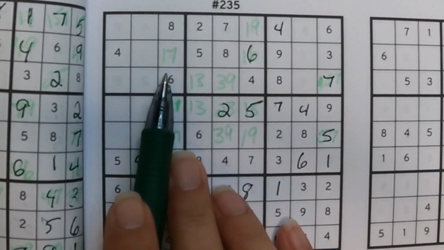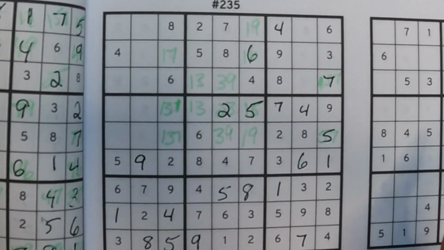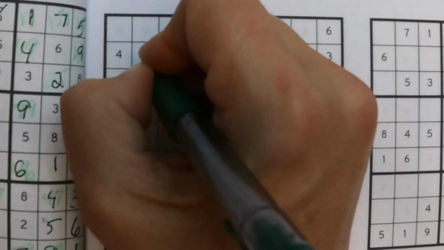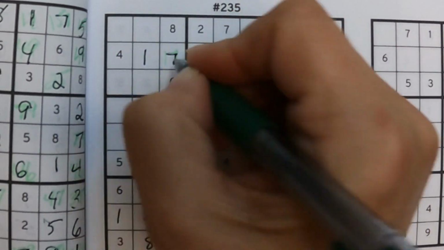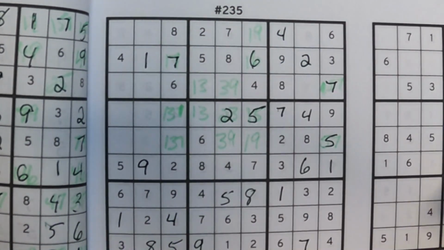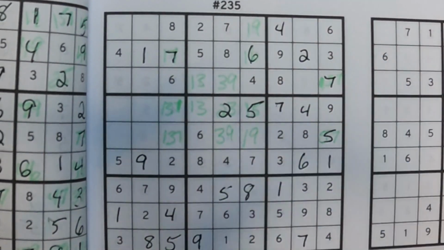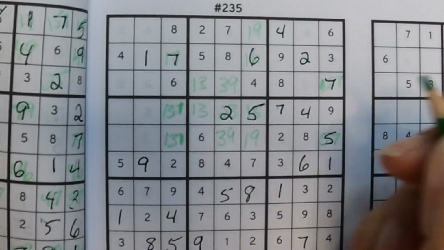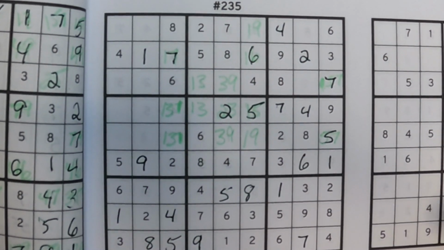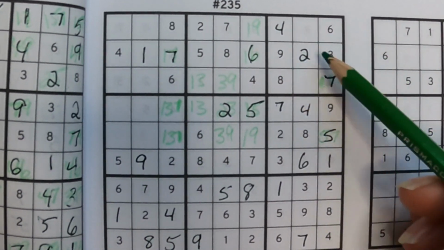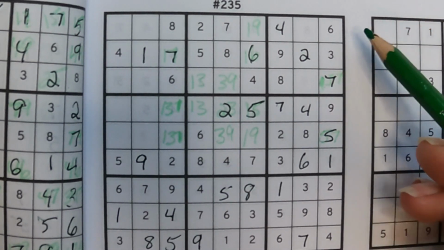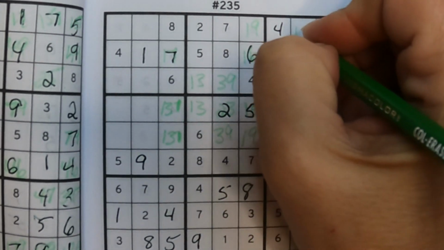If we look at this row, we're missing 1, 2, and 7. Got a 2 and 7 here, so that makes this our 1. That 1 makes this our 7, 2. And that 7 means we can get rid of this 7. For this box now, we're missing 1 and 5. I don't see any help.